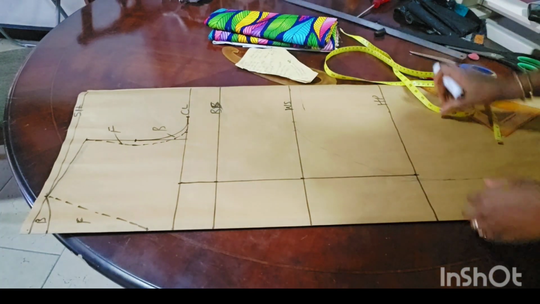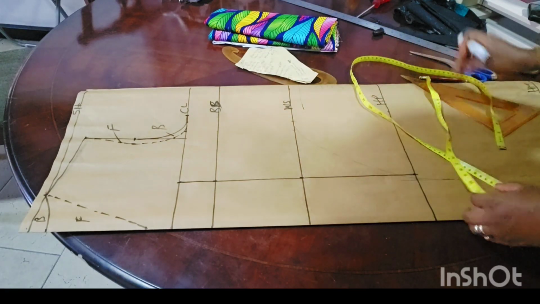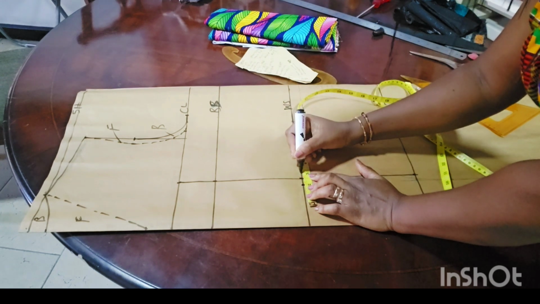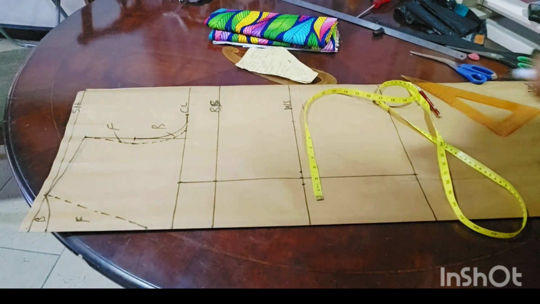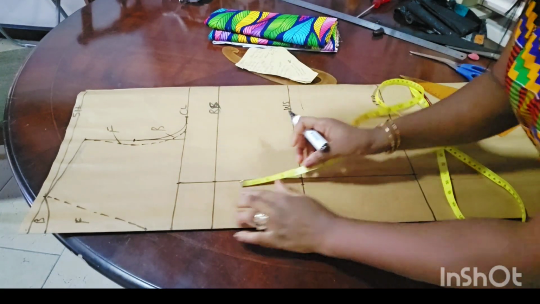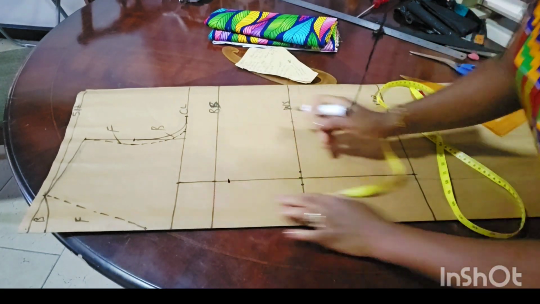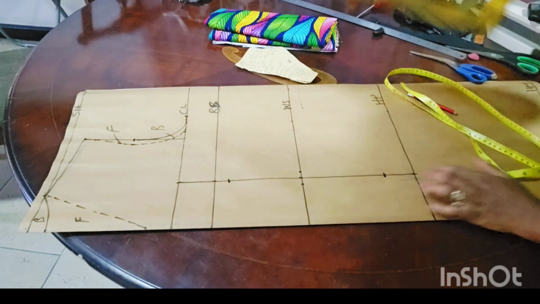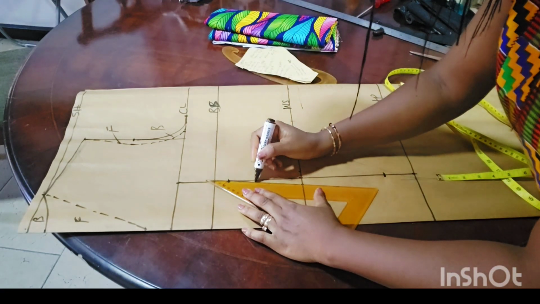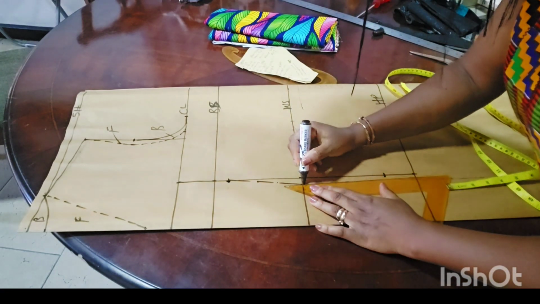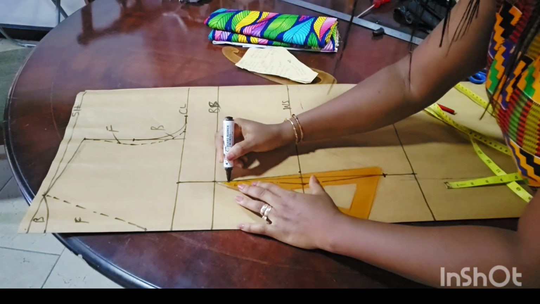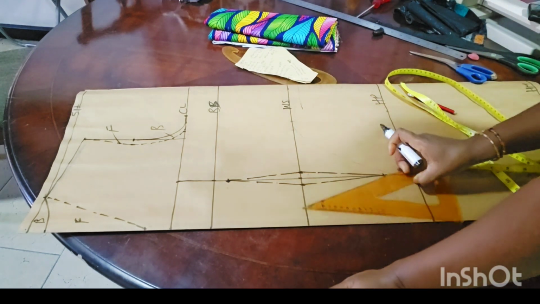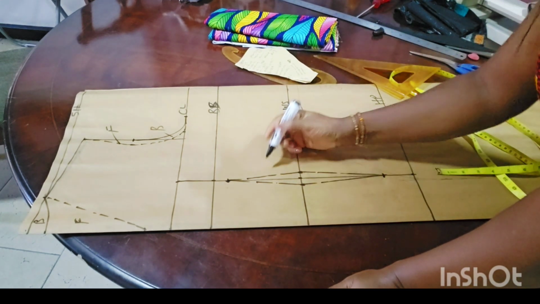At the waistline, we are going to be taking a waist dart of ½ inch on both sides of the line. Just mark ½ inch on both sides at the waistline. Then we connect this in the form of a triangle. For the front pattern, from the bust we'll come down by 1 inch, and then from the hip we go up by 2 inches. That is the position of the dart. After which, just draw a triangle, connecting from the bust to the waist, and then the waist to the hip. So this is the front pattern.